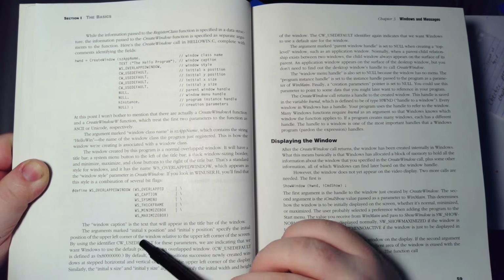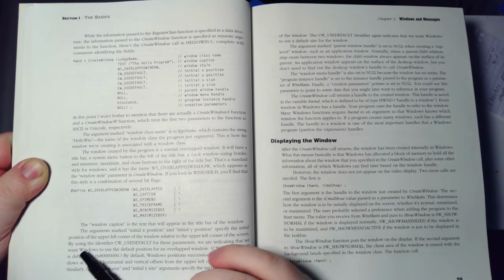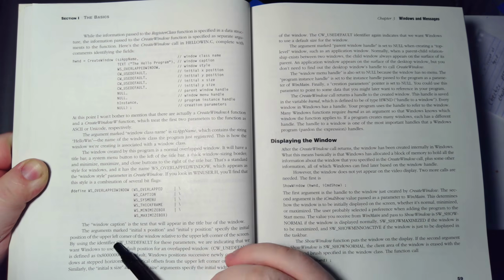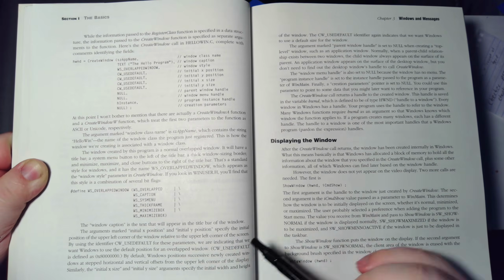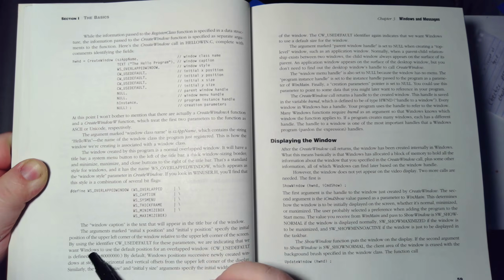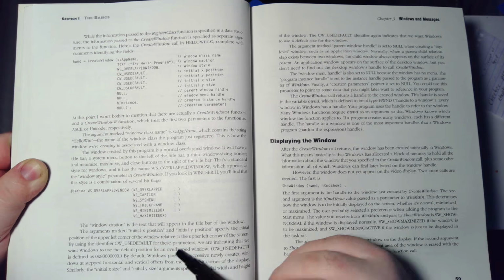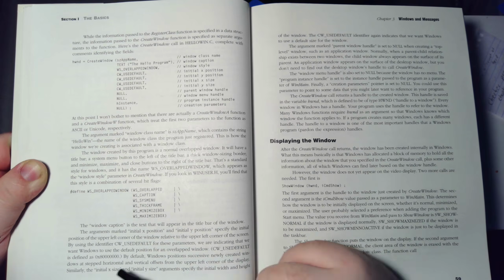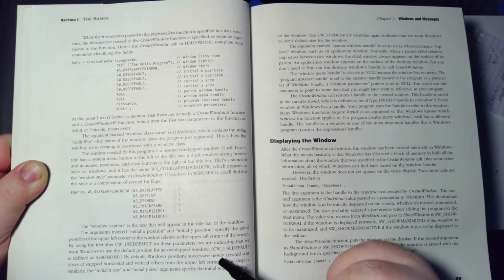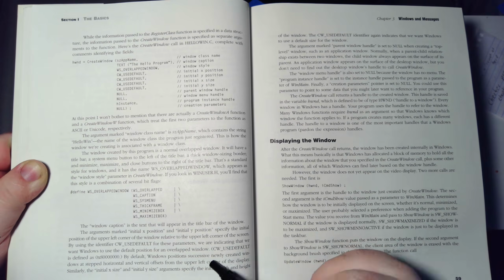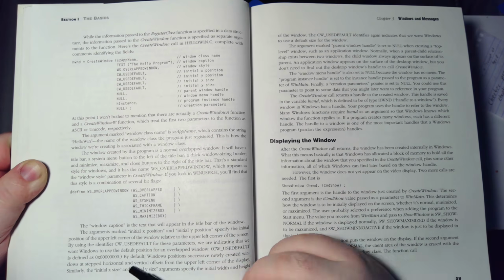The arguments marked initial X position and initial Y position specify the initial position of the upper left corner of the window relative to the upper left corner of the screen. By using the identifier CW_USEDEFAULT for these parameters, we are indicating that we want Windows to use the default position for an overlapped window.